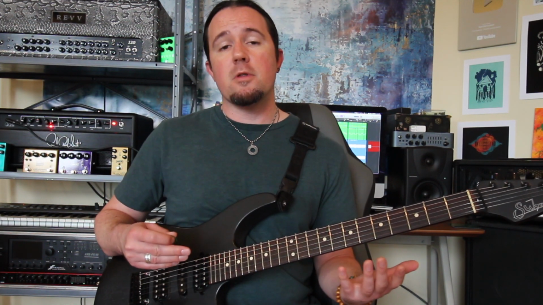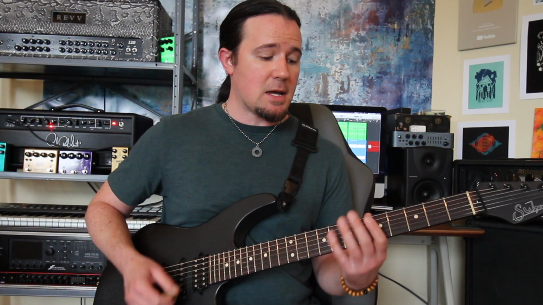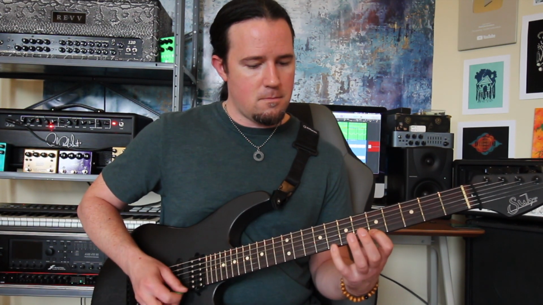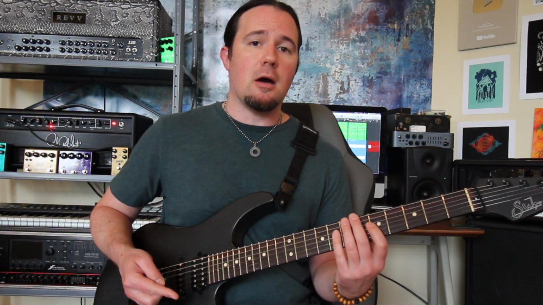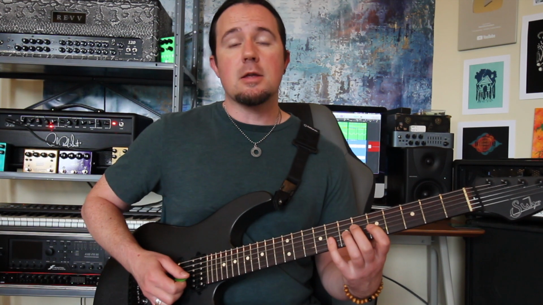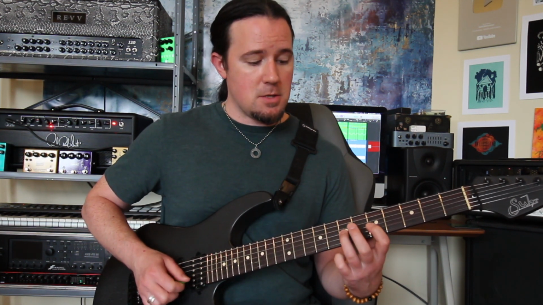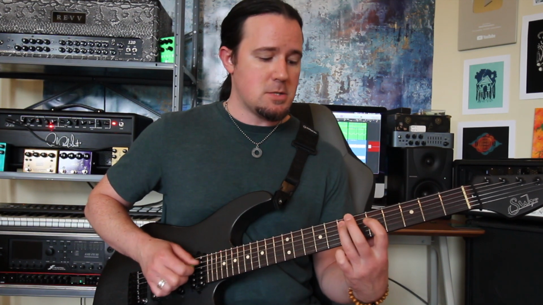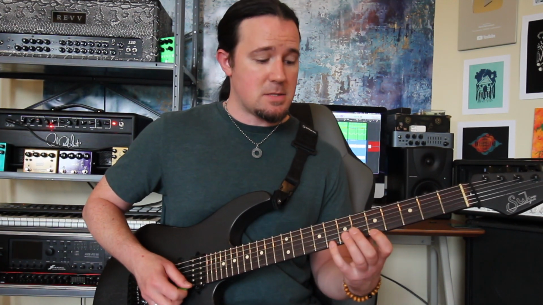For example, I remember one of the first sequence licks that I learned was taking the A minor pentatonic scale and simply walking down 3 strings worth of it, 1, 2, 3, and then going back a string, 1, 2, 3, back, 1, 2, 3, back, 1, 2, 3. Ends up sounding like this.